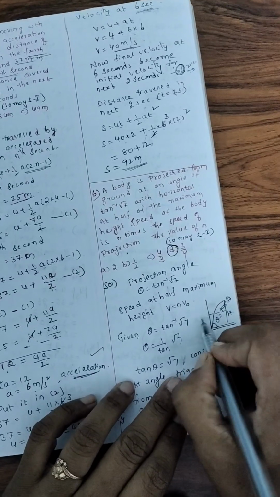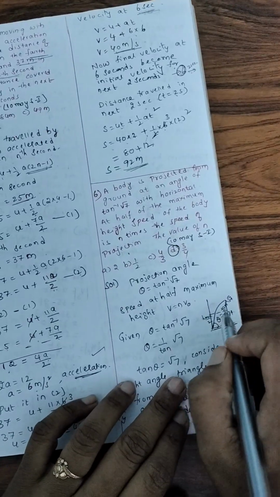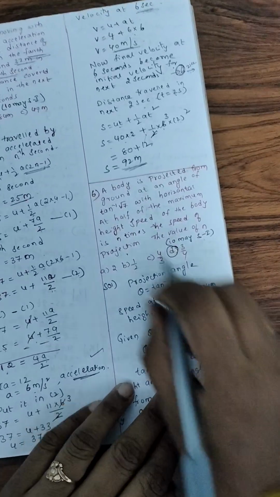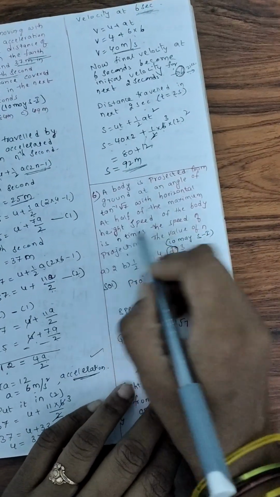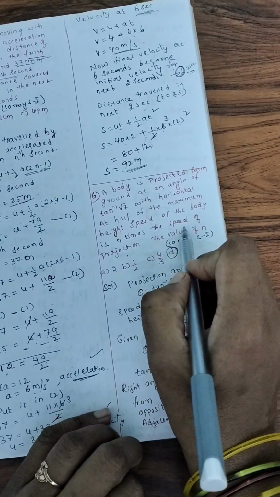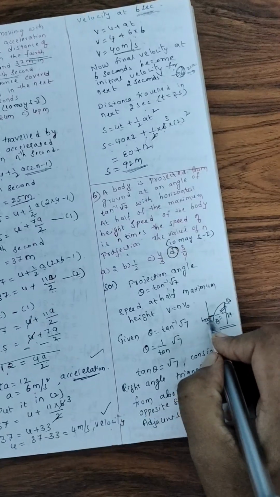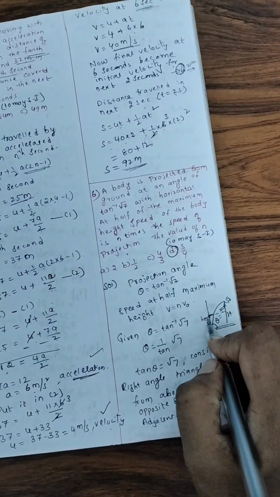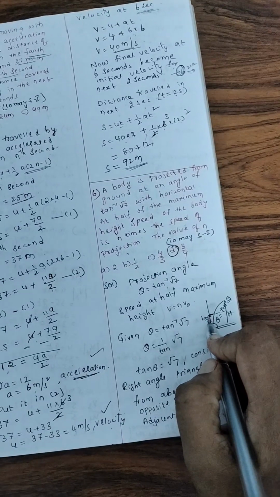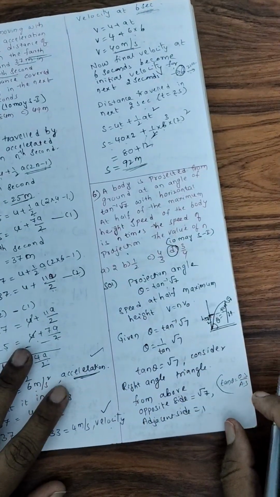At half means h maximum by 2. At half of the maximum height, speed of body is n times the speed of projection. Here at this particular height where it becomes half, speed of body is n times the speed of projection. He's asking to find that n value.